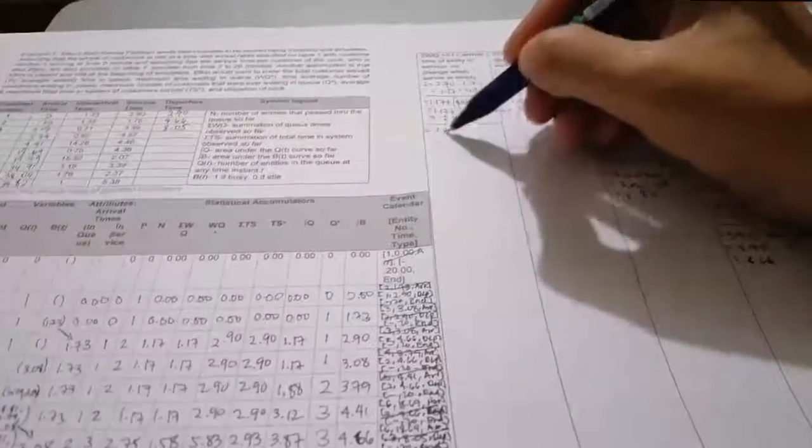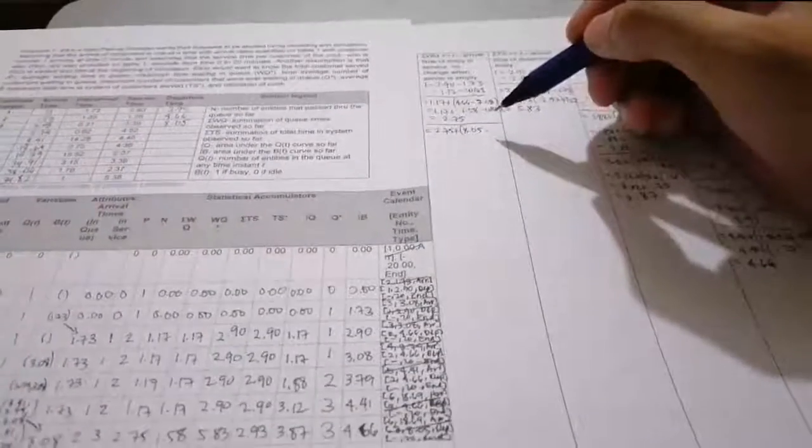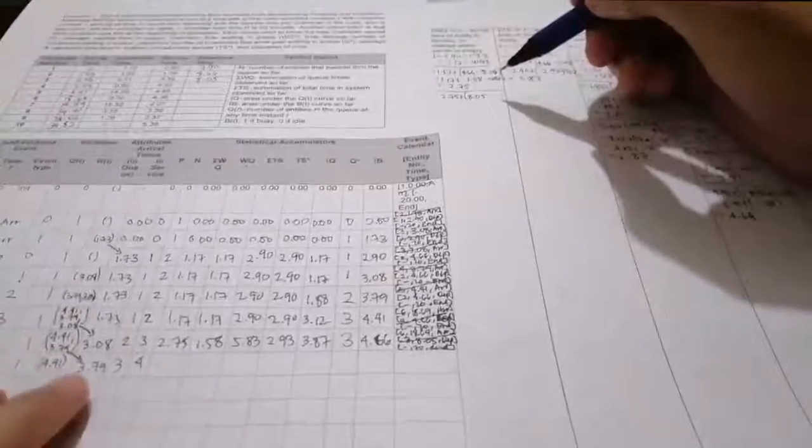May pagbabago. Okay. So, old value 2.75 plus current time 8.05 minus arrival time of entity in service, which is 3.79.